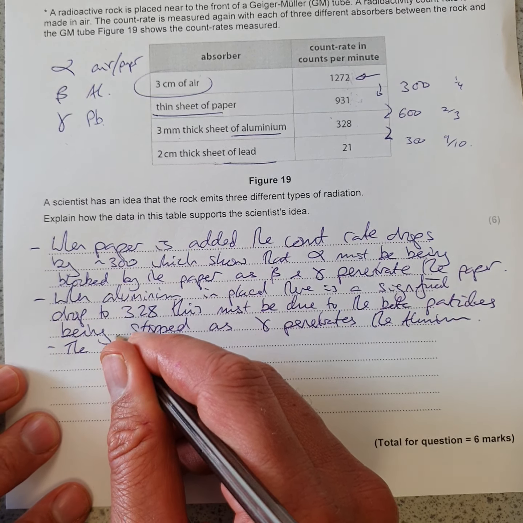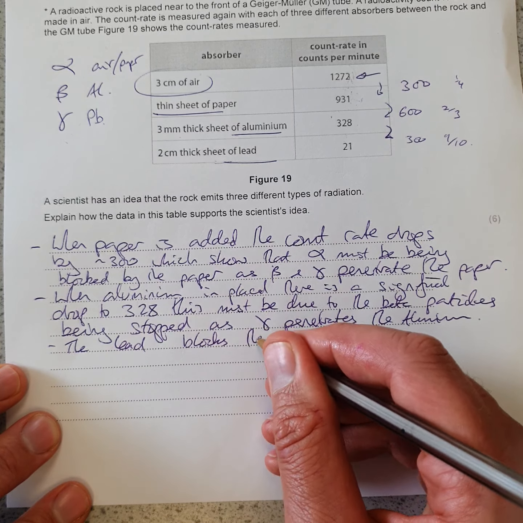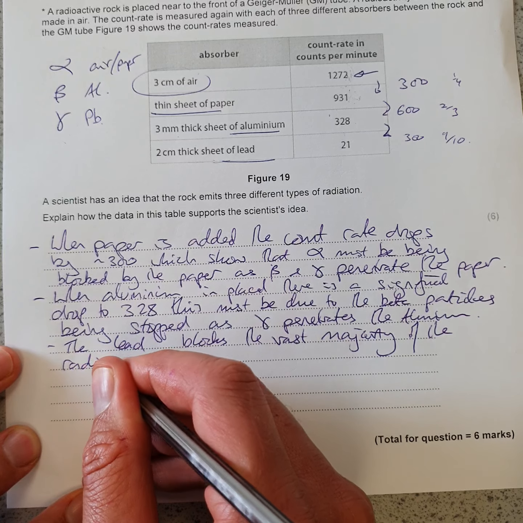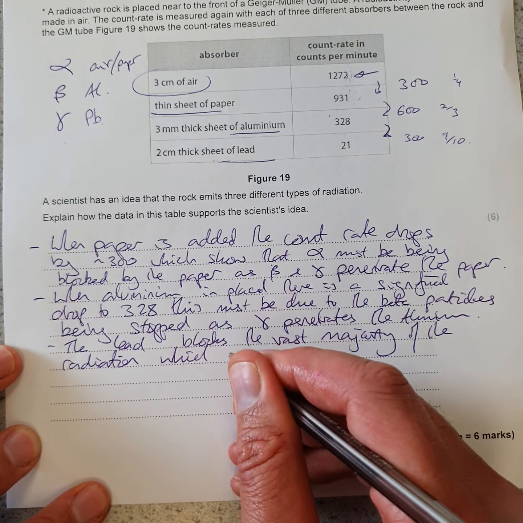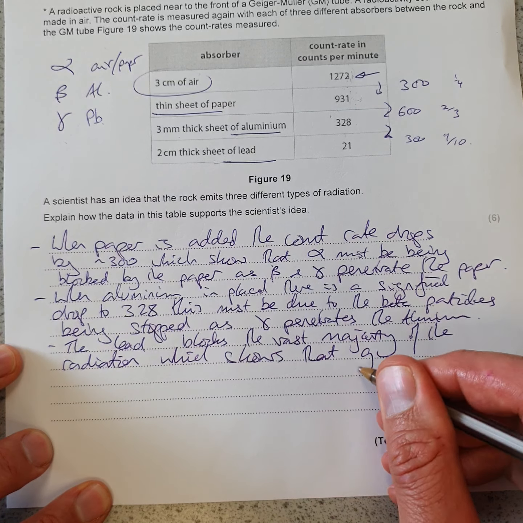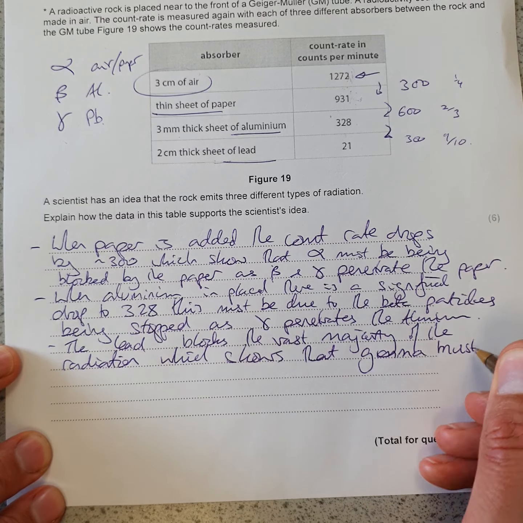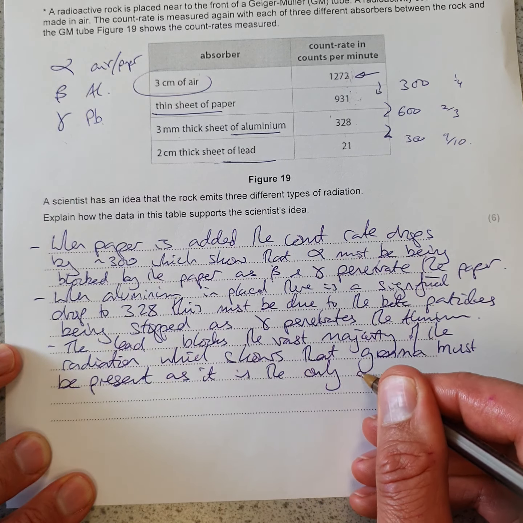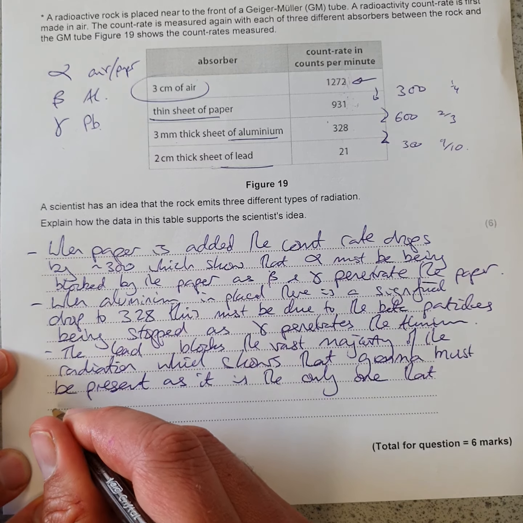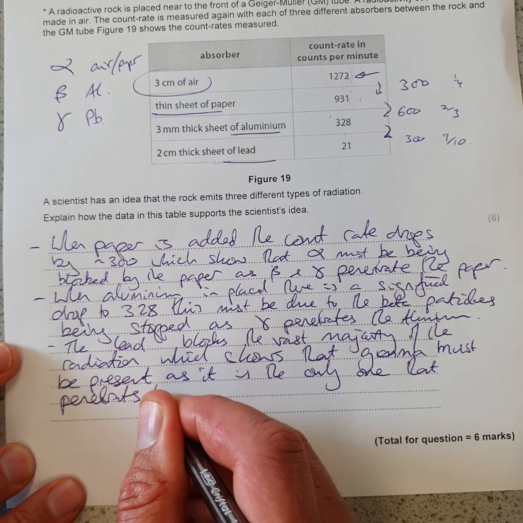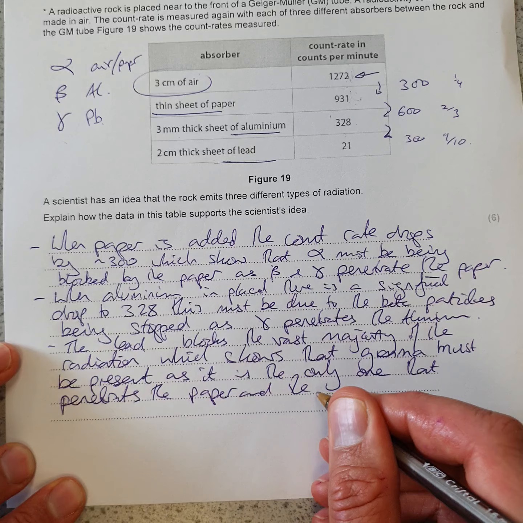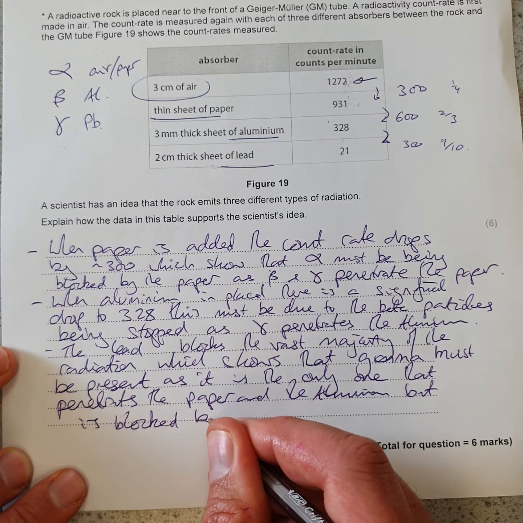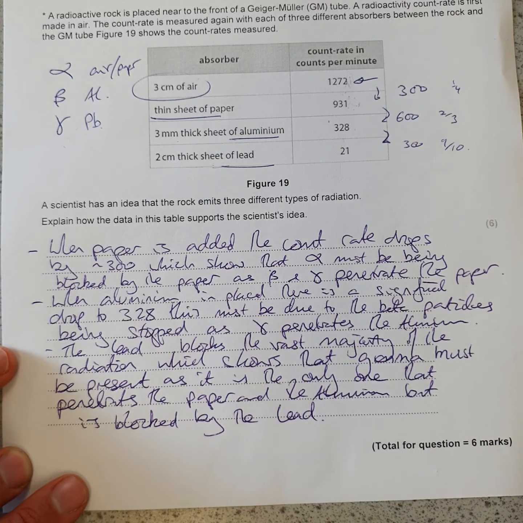So we say the lead blocks the vast majority of the radiation, which shows that gamma must be present, as it is the only one that penetrates the paper and the aluminium, but is blocked by the lead. Okay, let's just check we've answered the question.